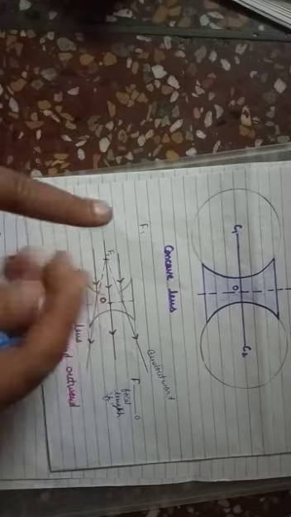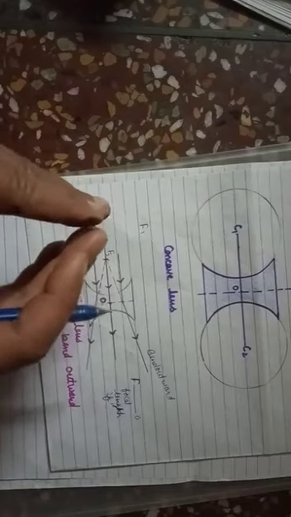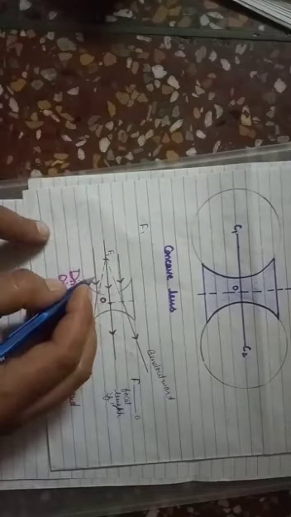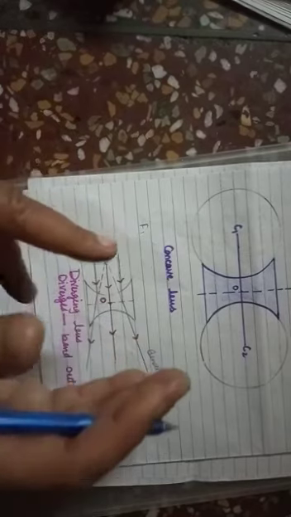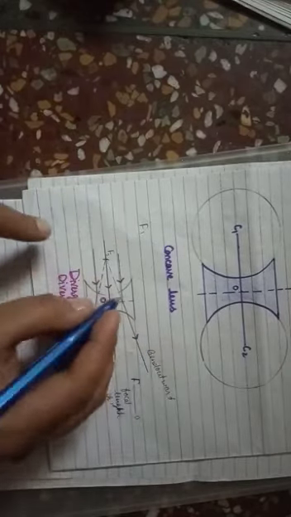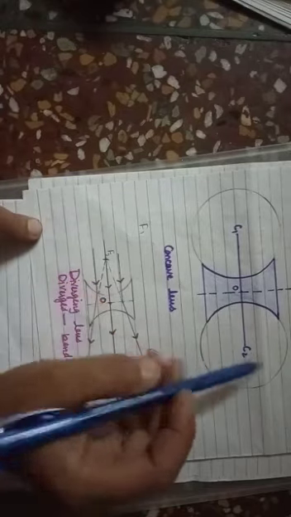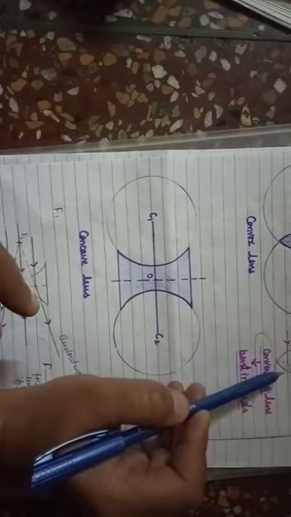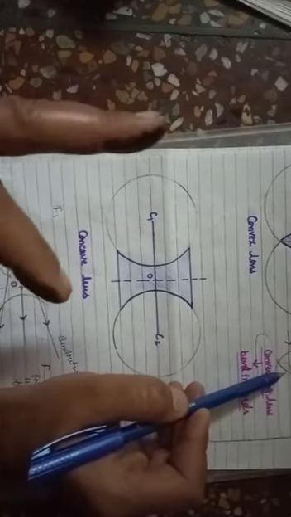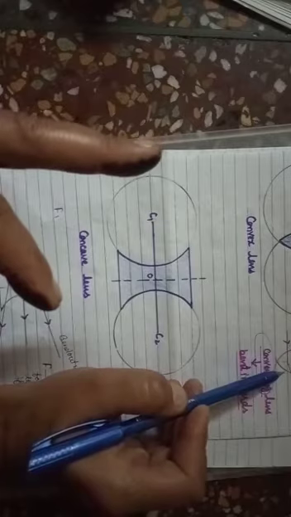And if a point object is kept at the point F1, the first focus on the principal axis of a convex lens, such that the rays starting from F1 become parallel to the principal axis after transmission, such a point is called the first principal focus of a convex lens.